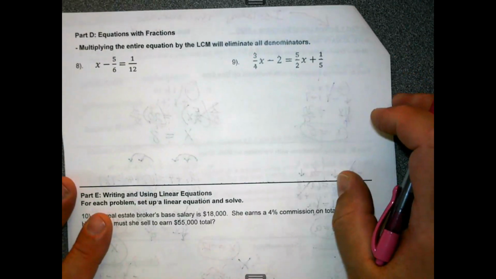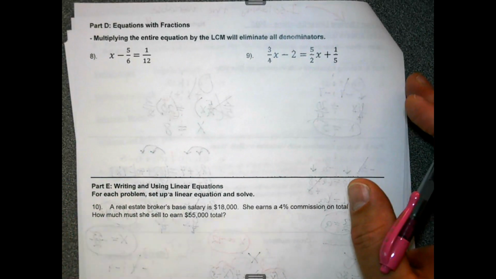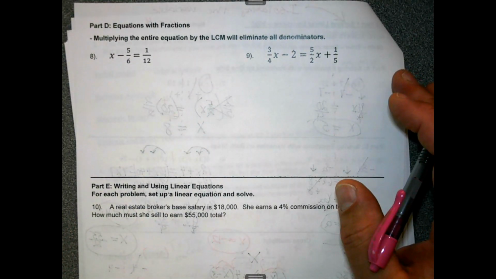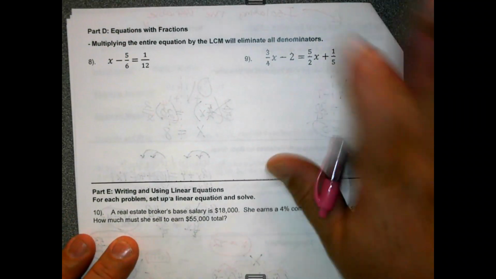Subtracting and adding fractions. Again, there are several ways of doing these. Personally, I always look for shortcuts because I don't like to work hard. But I'm not going to tell you my shortcut. I'm going to make you do it the long way. All right.